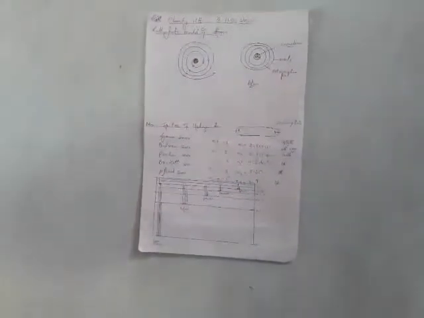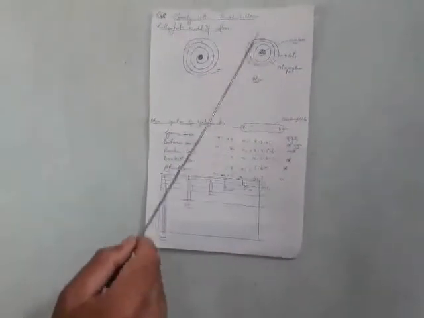That means the electrons are being continuously accelerated while revolving around the nucleus. So this means that these electrons, according to Maxwell, continuously go on losing energy in the form of electromagnetic radiations.